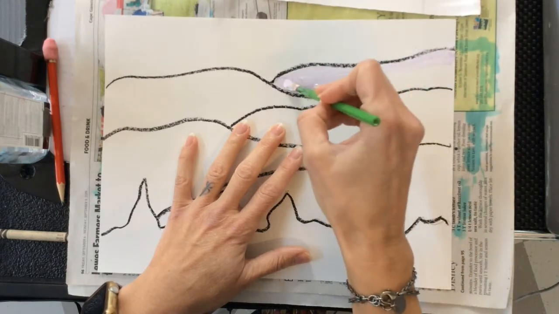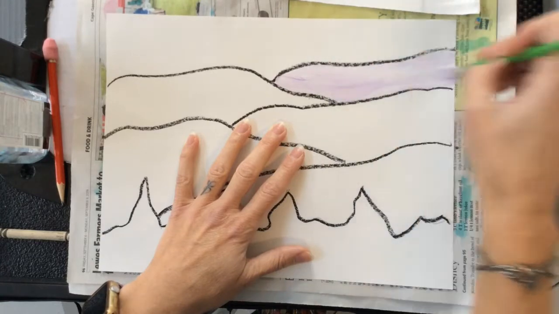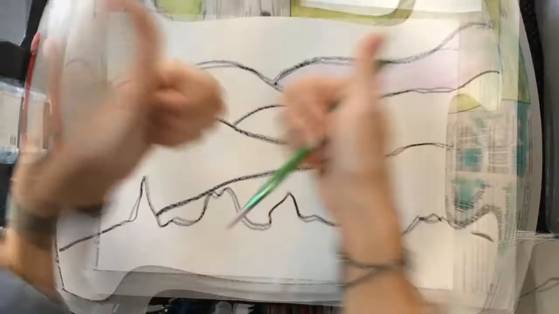And then once you have a nice light purple, I'd like for you to paint the furthest mountain, the one way in the back. The furthest one way in the back.